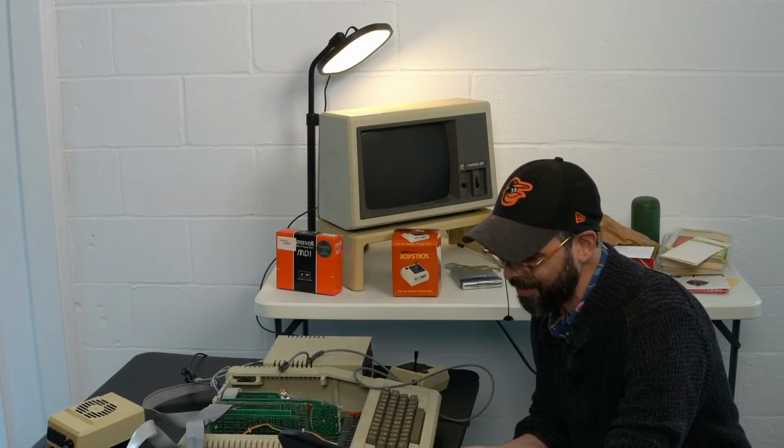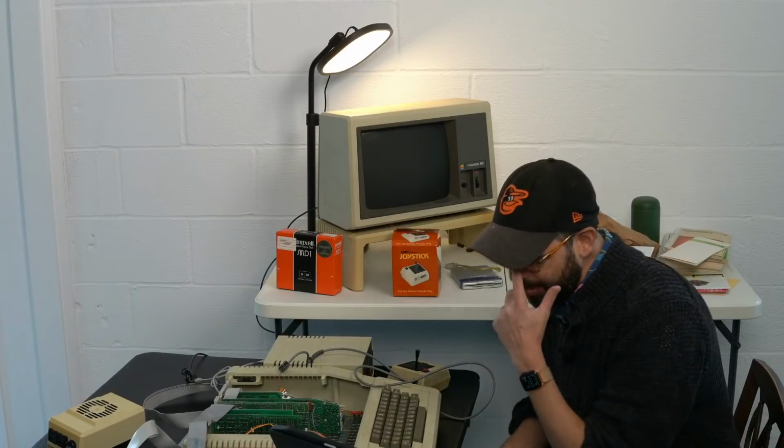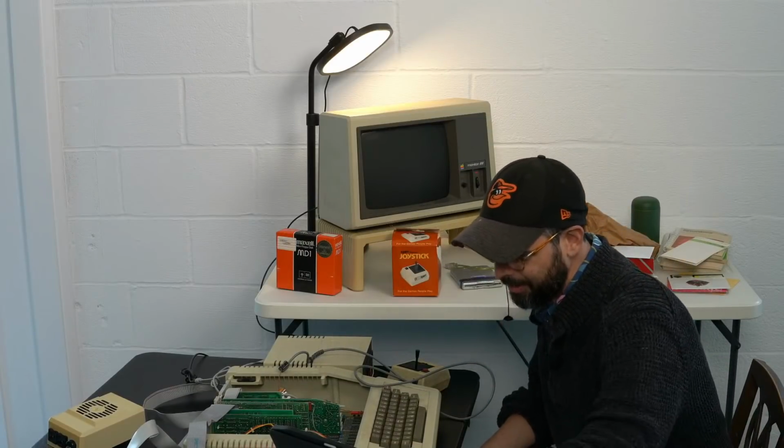Okay, Tetris would be fun. Okay. Maybe plug in the signal to see the signal. I don't know what that means, but that sounds like a very smart suggestion.